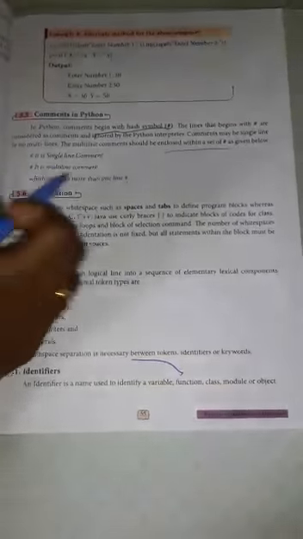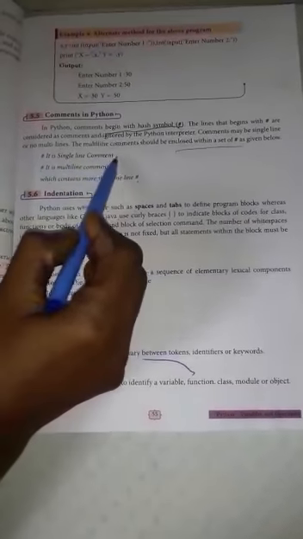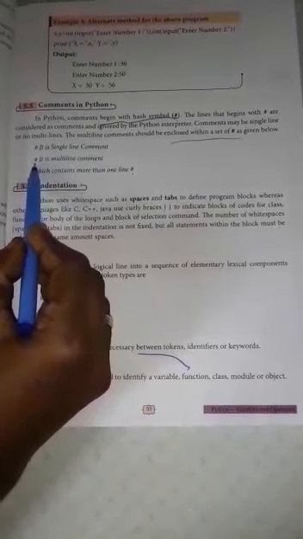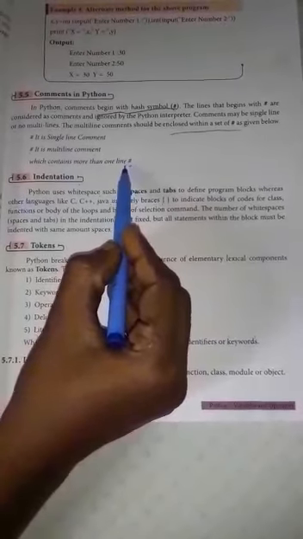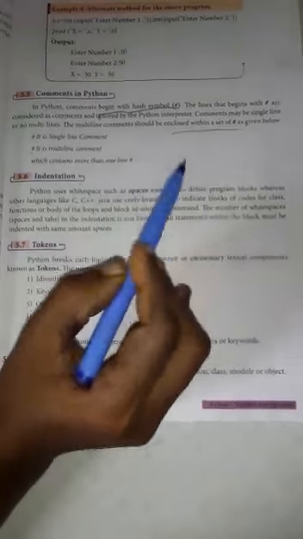For example, a single line comment starts with the hash symbol. You write the comment on one line only. So this is a single line comment. A multi-line comment starts with a hash symbol and ends with a hash symbol. You write the comment across more than one line. This is the difference between single line and multi-line comments.